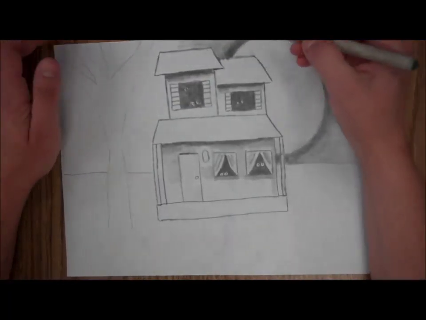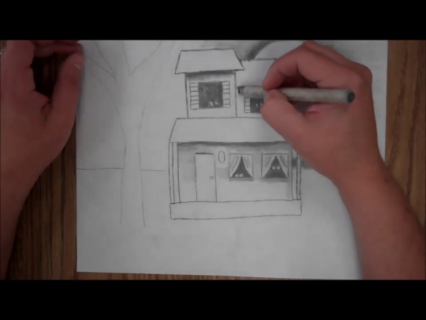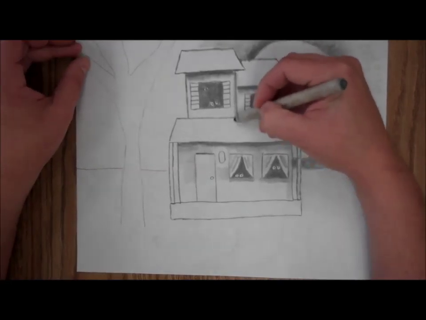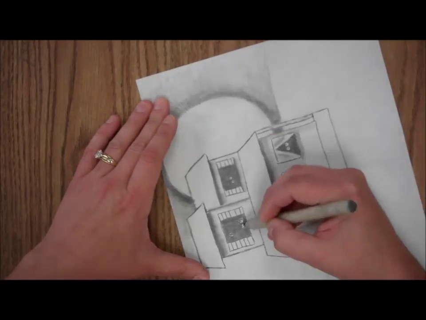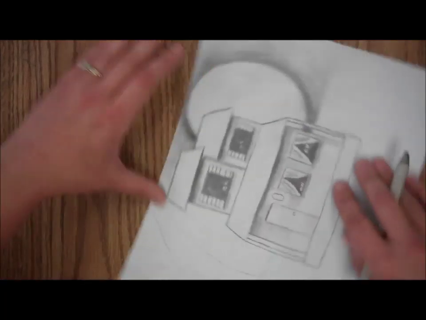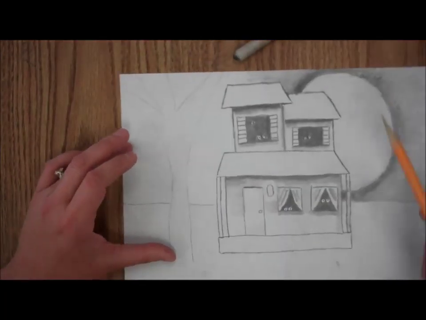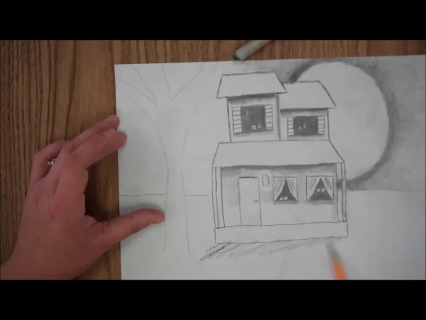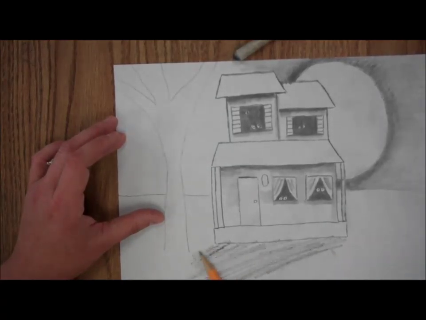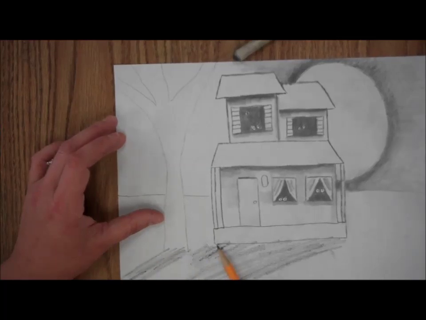Of course, you're also going to have some shadow underneath these windows, and also some shadow being cast from the house onto the ground. So the tree's probably going to cast a shadow from the big moon.